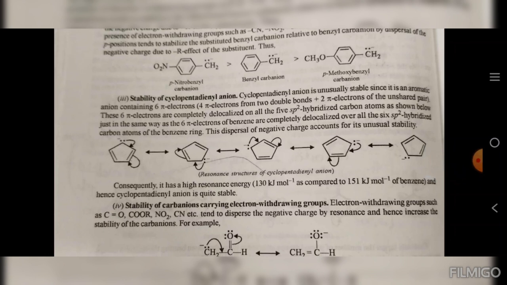Stability of cyclopentadienyl anion. Cyclopentadienyl anion is unusually stable since it is an aromatic anion containing 6 pi electrons, 4 pi electrons from 2 double bonds plus 2 pi electrons of the unshared pair. These 6 pi electrons are completely delocalized over all the 5 sp2 hybridized carbon atoms as shown below, just in the same way as the 6 pi electrons of benzene are completely delocalized over all the 6 sp2 hybridized carbon atoms of the benzene ring.